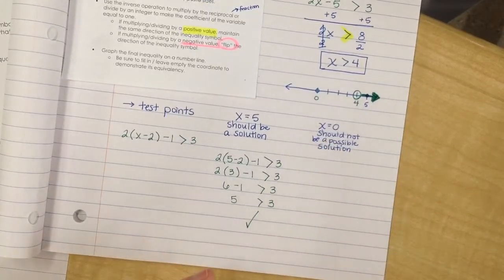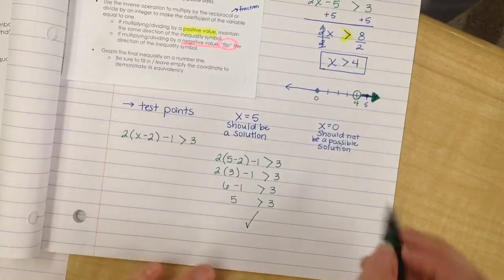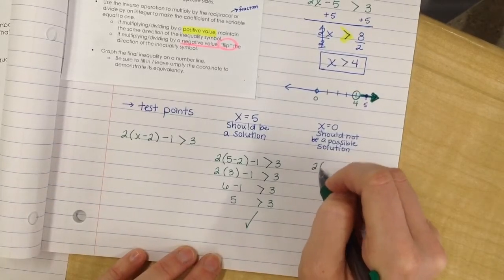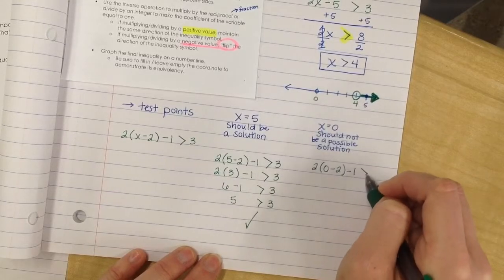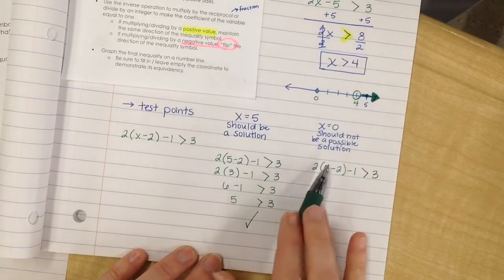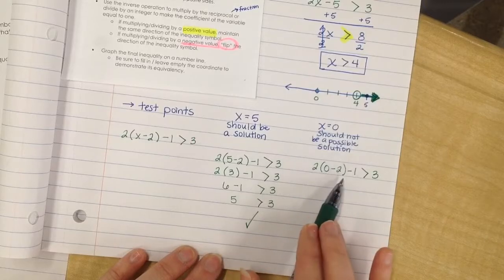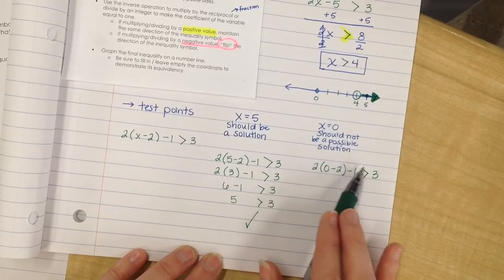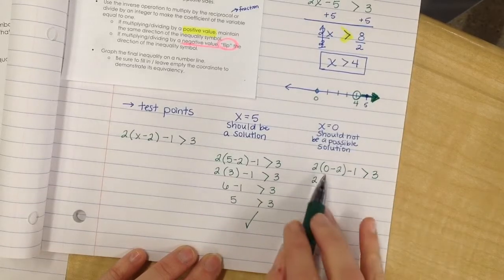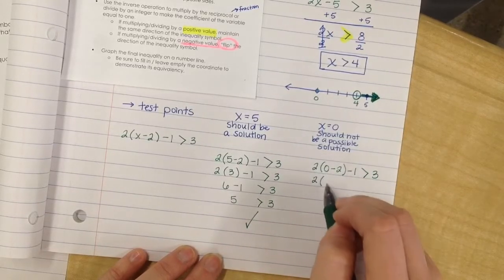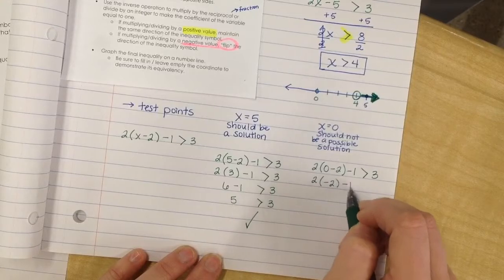X equals 0 should not be a possible solution. Okay, let's plug it in and see. When we solve this out, it should not end up being a true or valid statement. We got 2(0 minus 2) minus 1 greater than 3. Again, we're going to start by doing what's inside your parentheses, 0 minus 2, which gets us a negative 2.